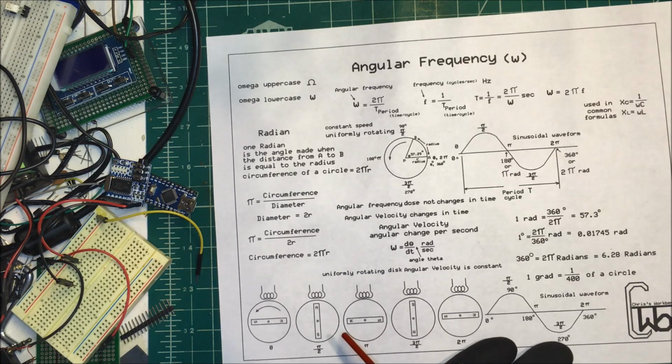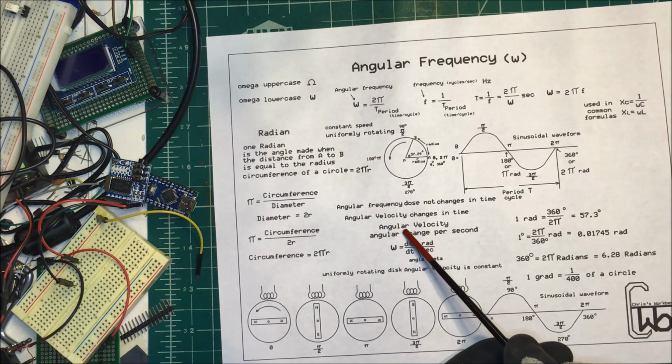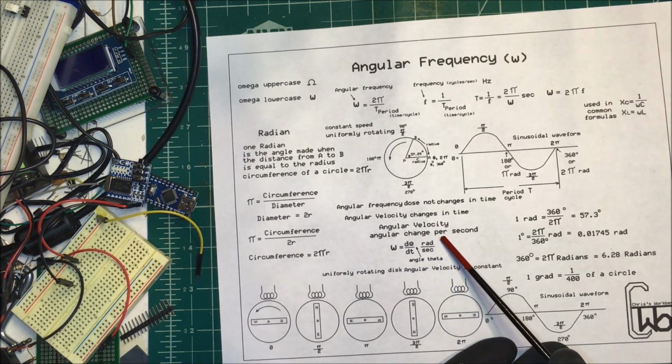Now, there's the difference between angular velocity and angular frequency. So angular velocity is the angular change per second. So it's a change in the angle theta divided by the change in time. And it's in radians per second.